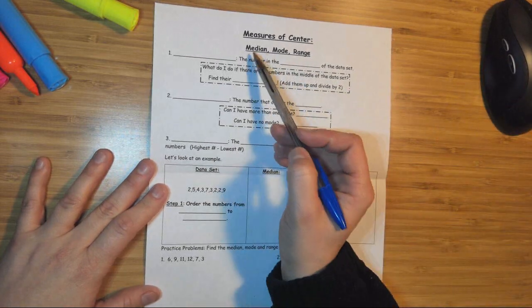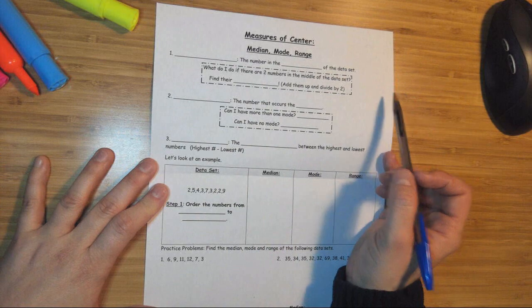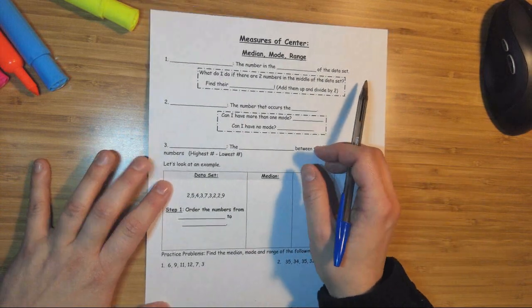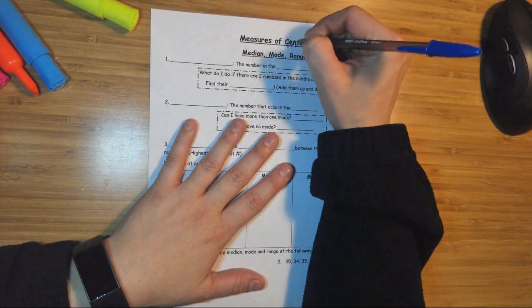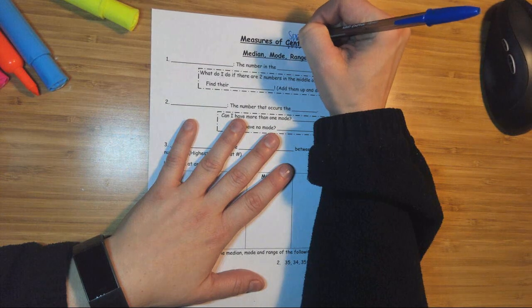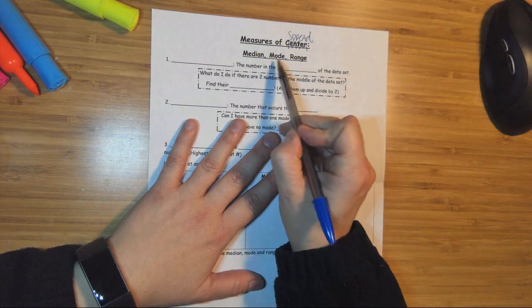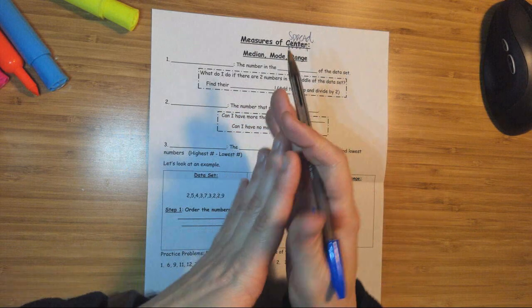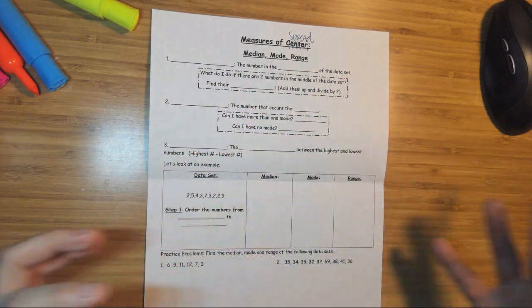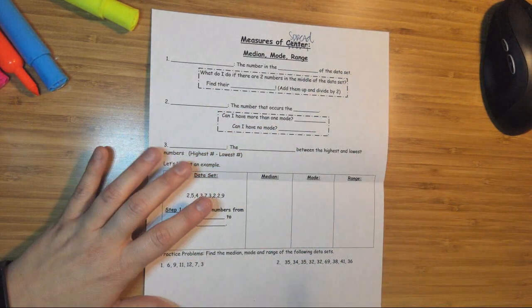All right, this is your video for median, mode, and range. Yesterday we talked about mean, which was your measure of center. This should say measures of spread, excuse me. So median, mode, and range are the measures of spread, how much your data is spread out and all the stuff in between.